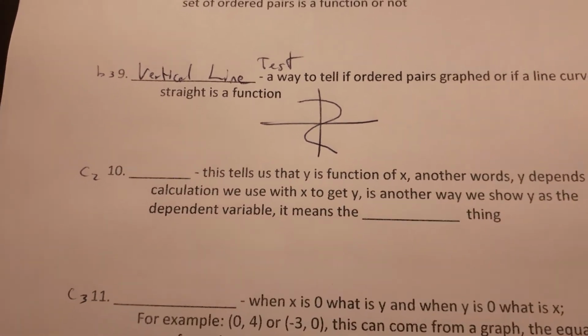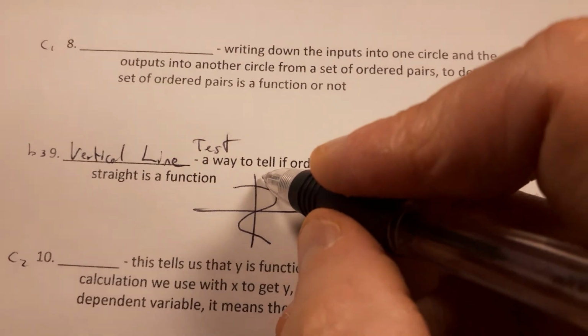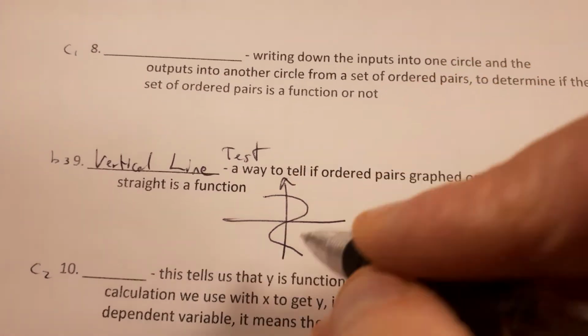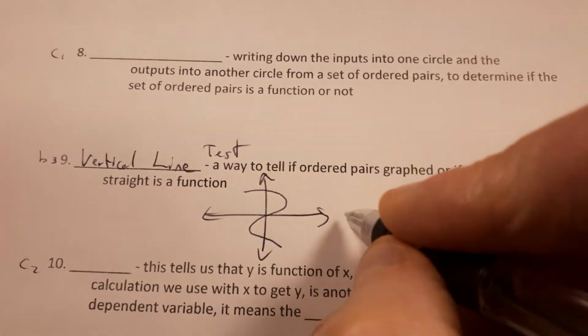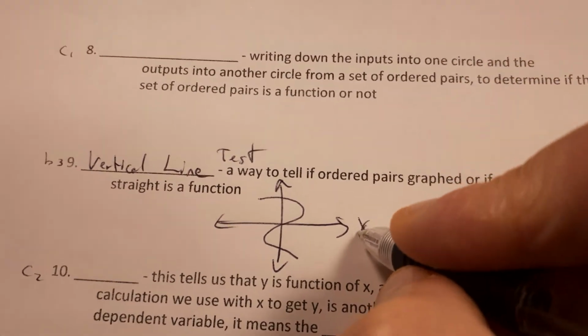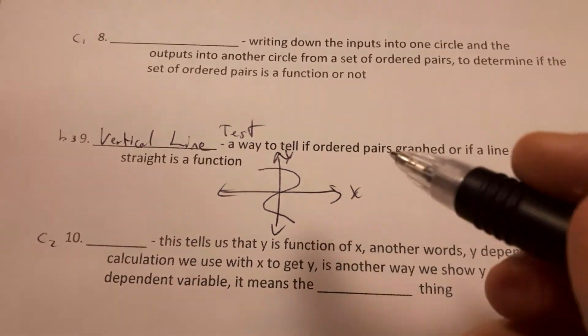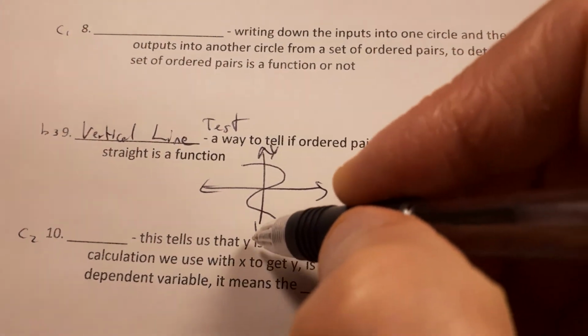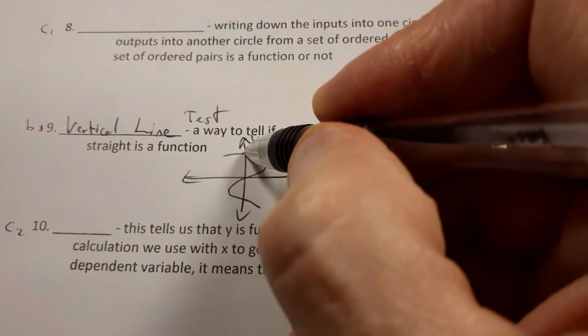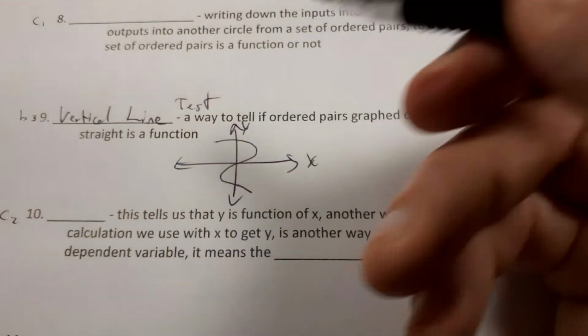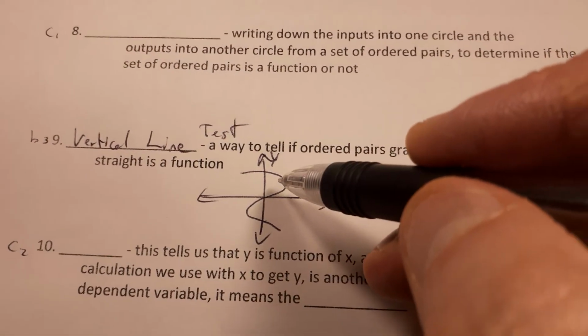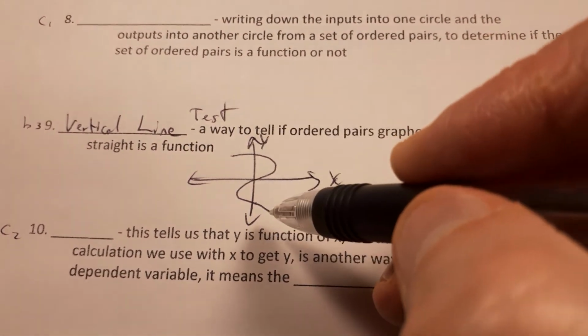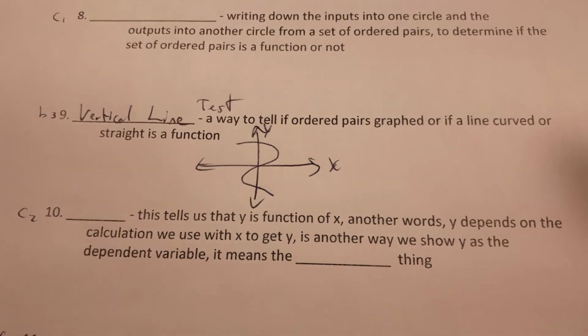And if you take a vertical straight line, so this is your y-axis, including this line right here, and it touches the curved line more than one time, then it is not a function. So this curved line right here is not a function.